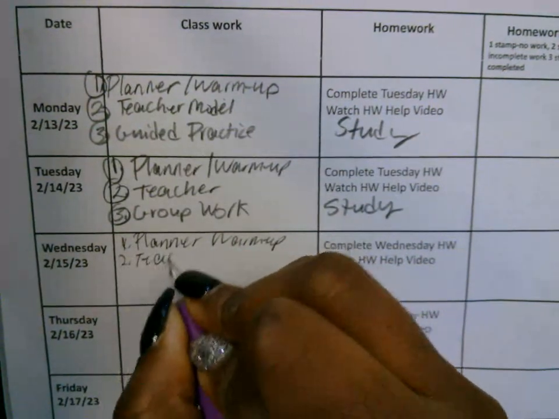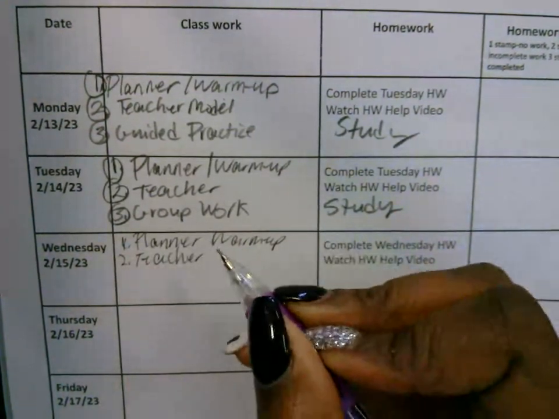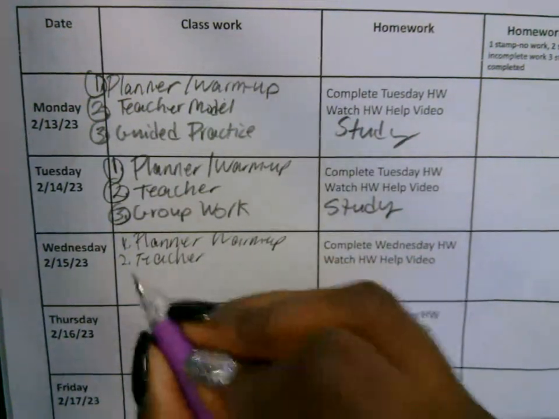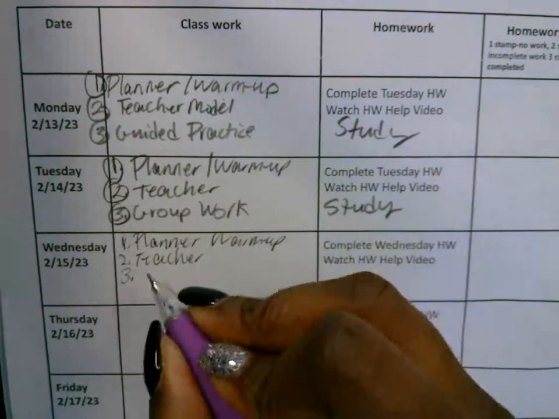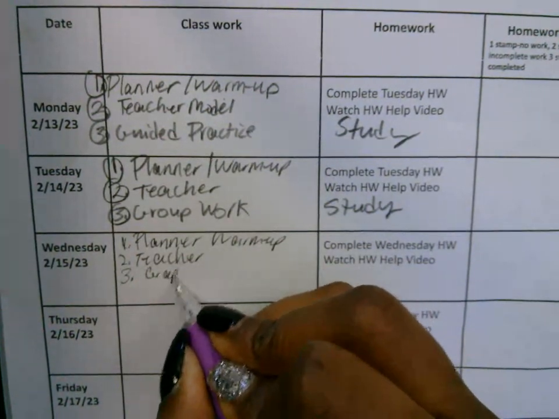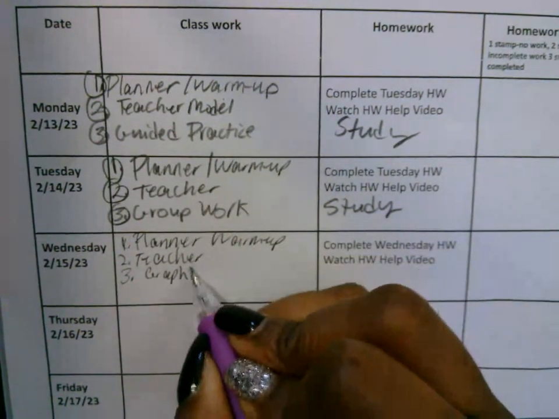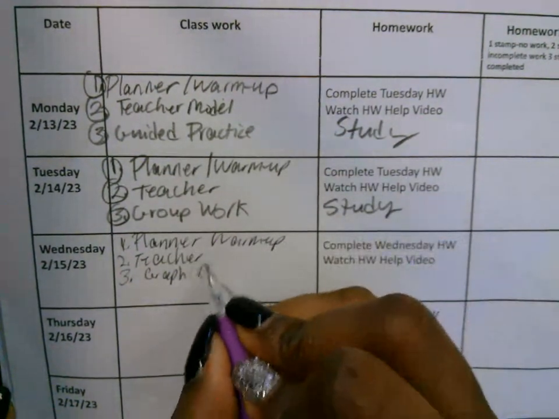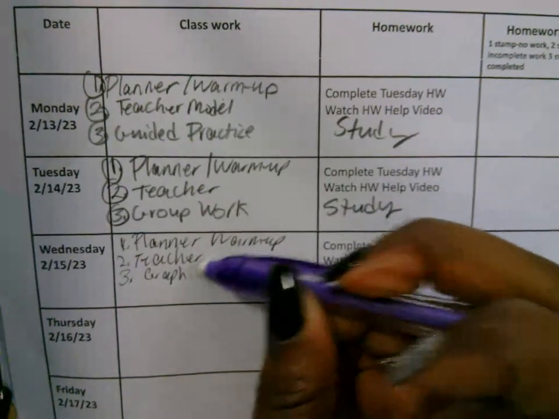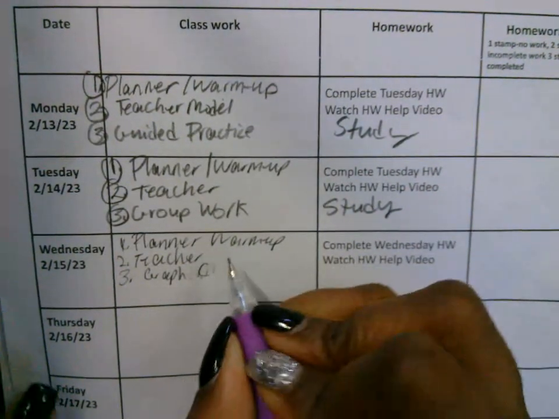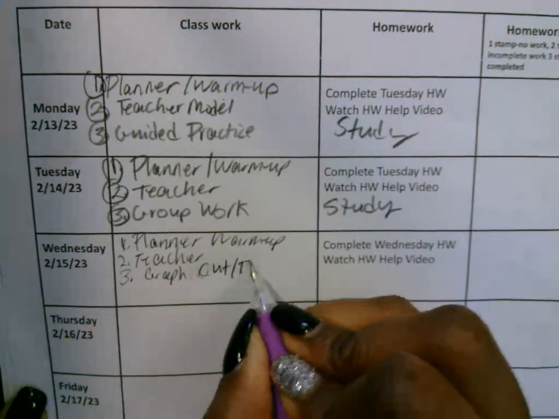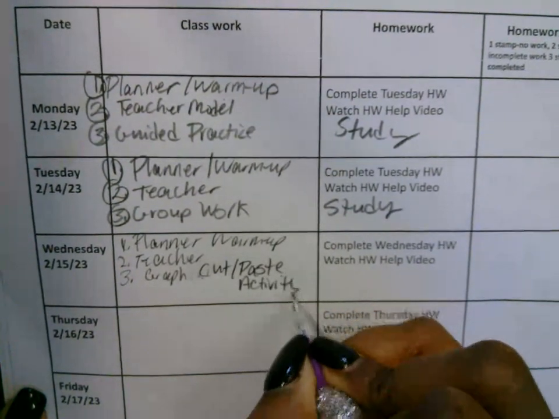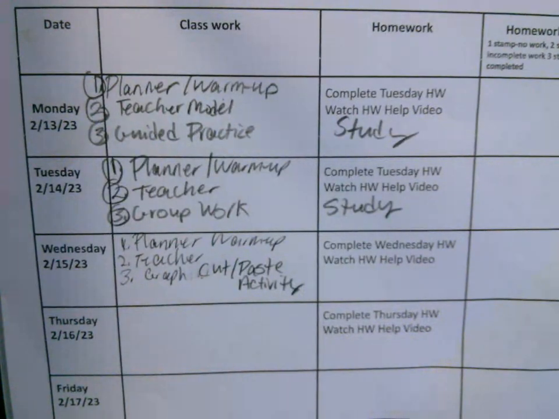Today, I'm going to model how to read graphs. And then there is a graph matching that we're going to be doing. We're going to do some guided practice. And then we have a graph cut and paste. The matching is tomorrow. Cut and paste is today, an activity on reading graphs.